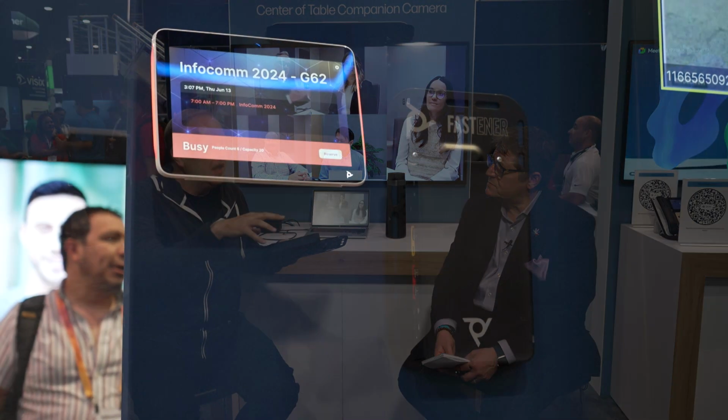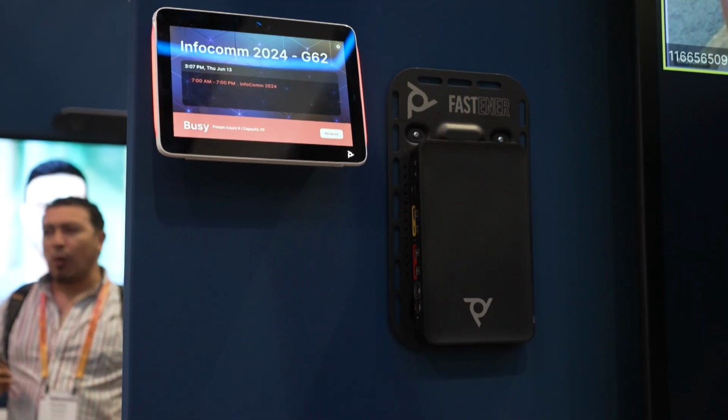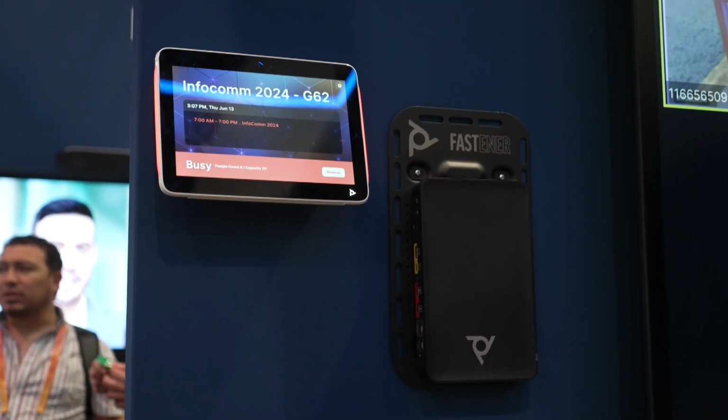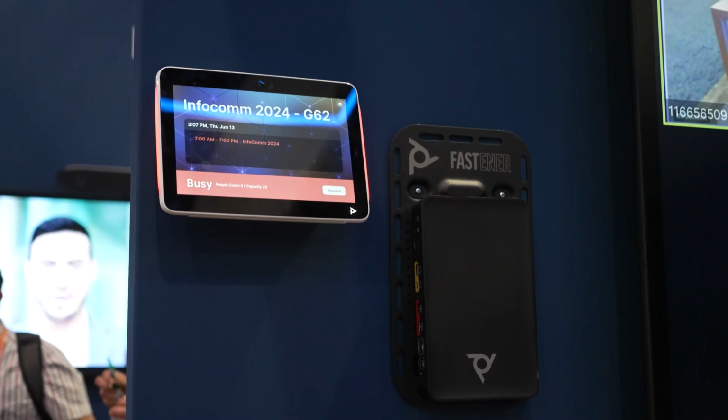You guys have been doing a number of different announcements. This week we're talking about a brand new video conferencing system that is Android based. What is that? So that's called the Poly Studio G62. It's our latest Android-based video conferencing system designed for larger, more integrated spaces where you need something a little bit more customized than your standard video bar that's going to go into most of your rooms.